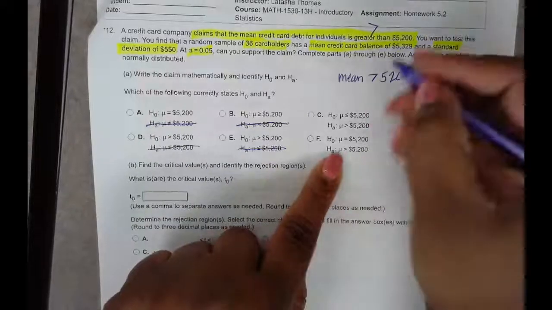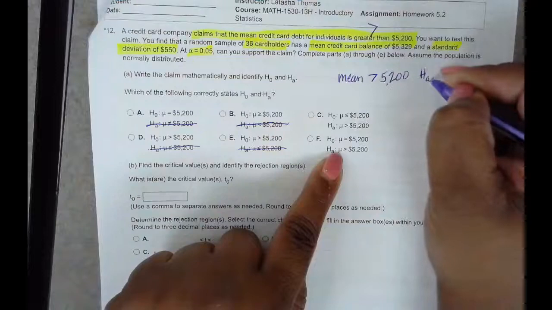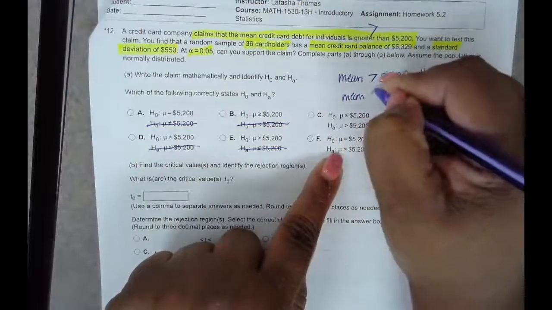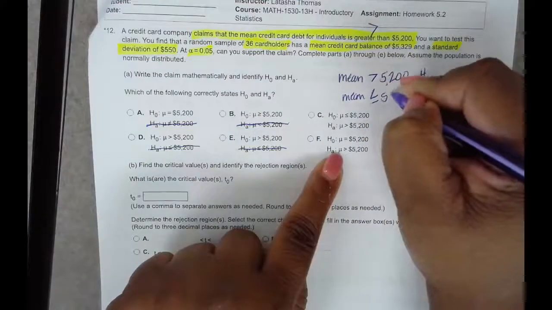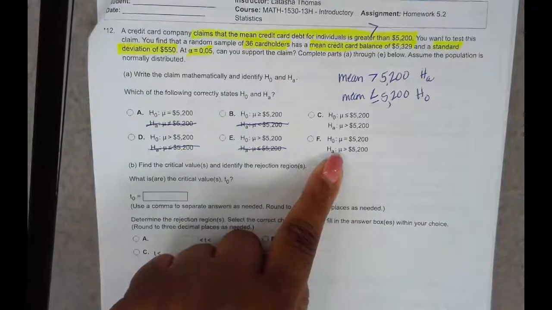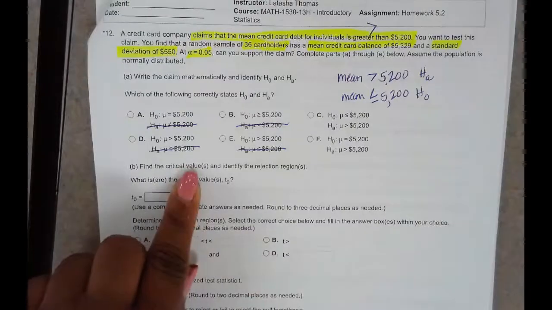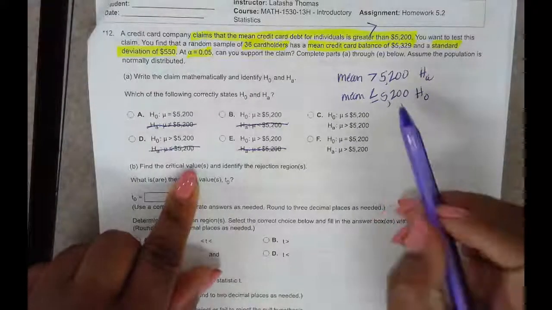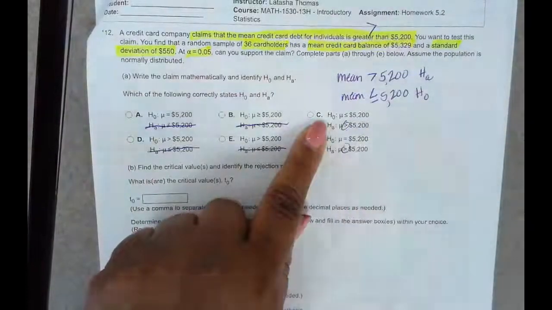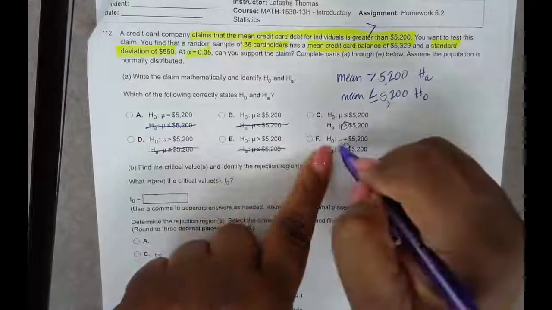Now I need to look at the opposite. What will be the opposite of that? Well, if that is HA, then the mean would have to be less than or equal to 5,200 to be H naught, or the null. So let's look at the two choices that I didn't eliminate. Here, they have the correct symbol, but this one has an incorrect symbol.